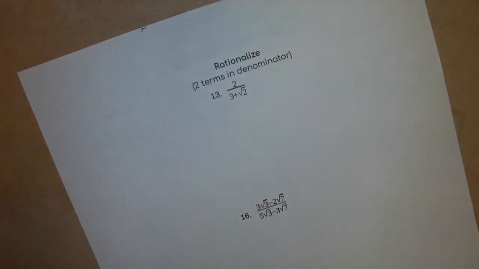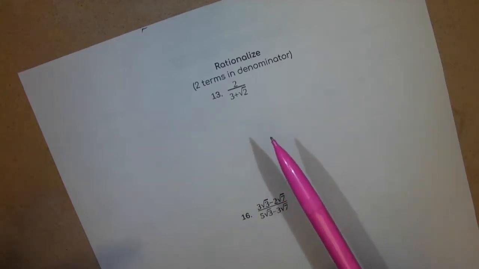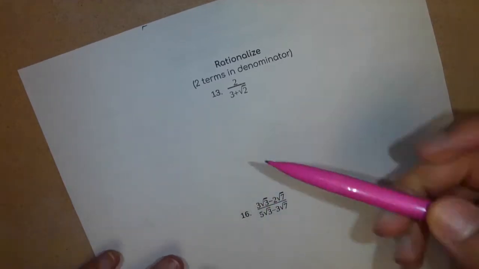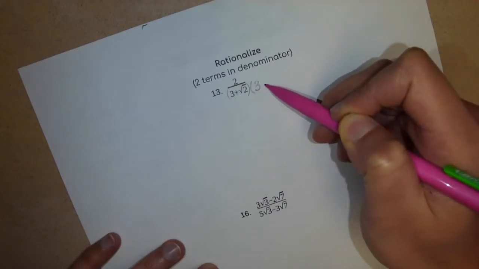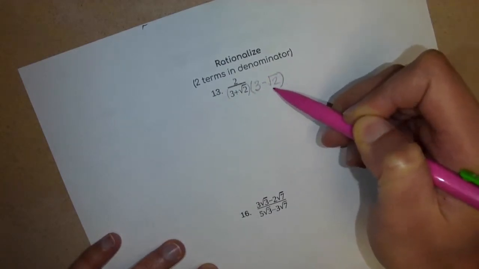Okay, so this is rationalizing when we have two terms in the denominator, and this is very similar to when we have i, how we need to multiply by the conjugate to get rid of i. We would need to multiply by the conjugate to get rid of the root here. So conjugate just means we multiply by the same thing that's in the denominator, but we flip the sign.